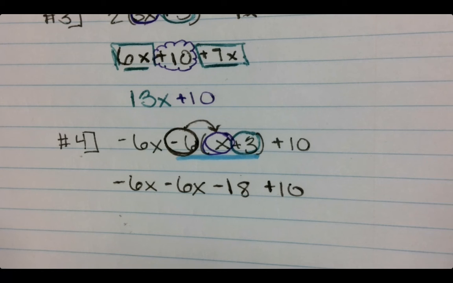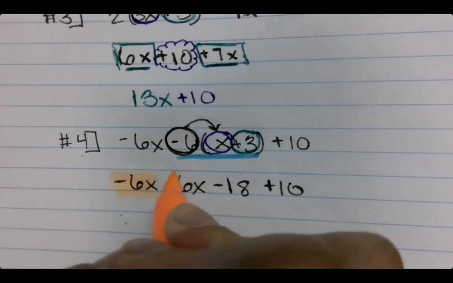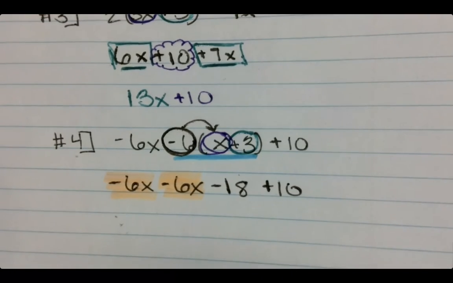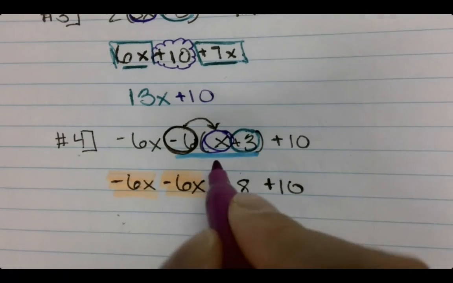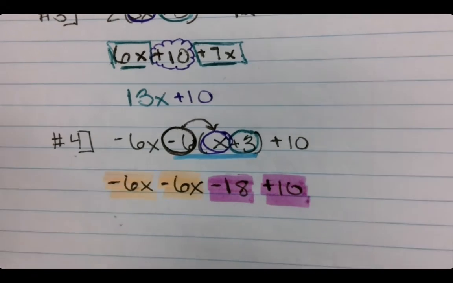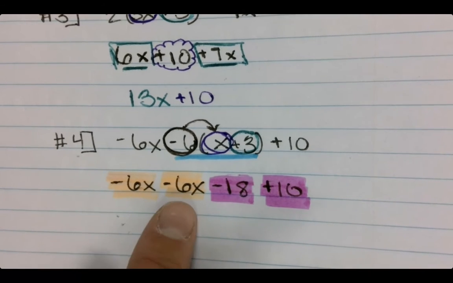And now I combine like terms. So I'm going to use colors this time. So I have x's here, x here. Notice how I have the sign highlighted in front of it. And then I have my -18 and my +10. So this is -6x minus 6x.